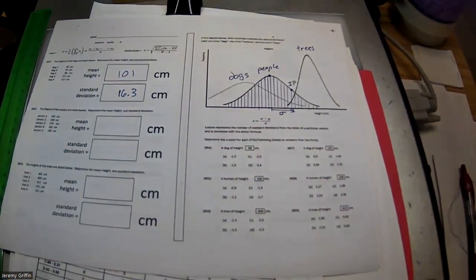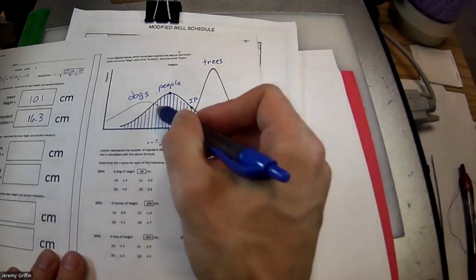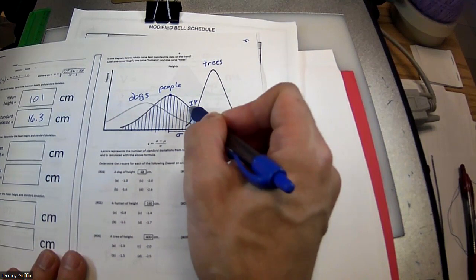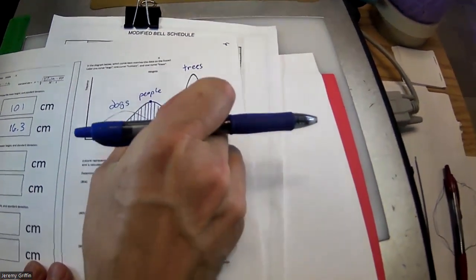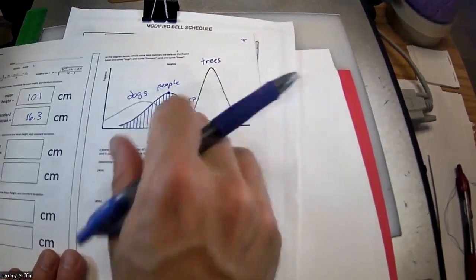Remember, standard deviation tells you something about the spread of the data. Specifically, it's this: do you see where the curve stops going concave down and starts going concave up? Like there's an upside-down bowl here and a right-side-up bowl here. The point where it switches is called the inflection point, and the distance between the mean and that inflection point is exactly 1 standard deviation.